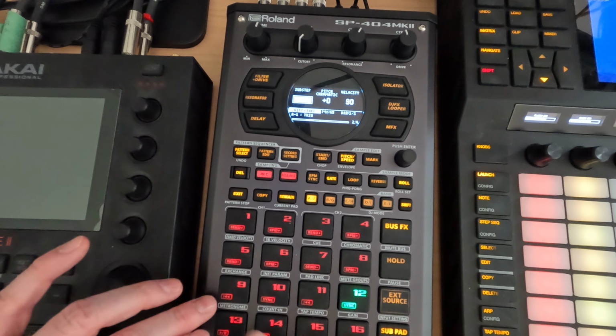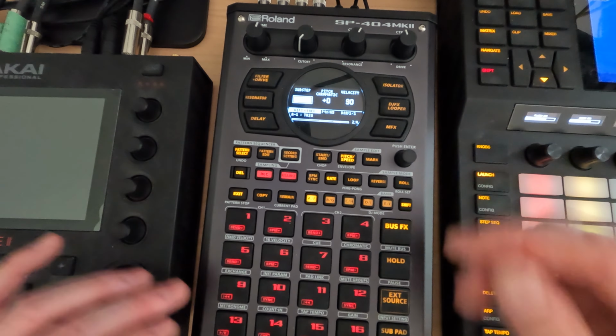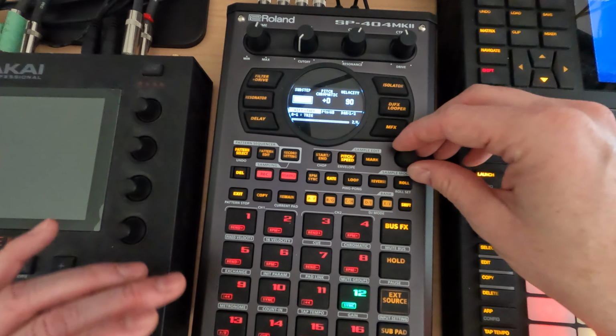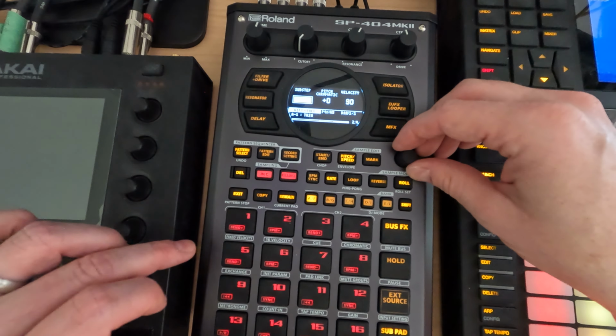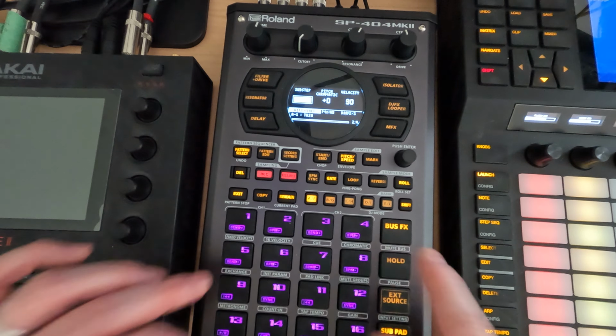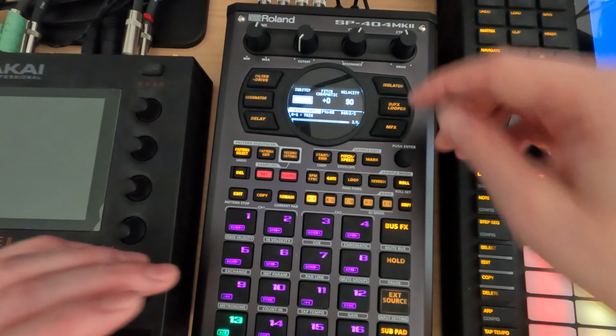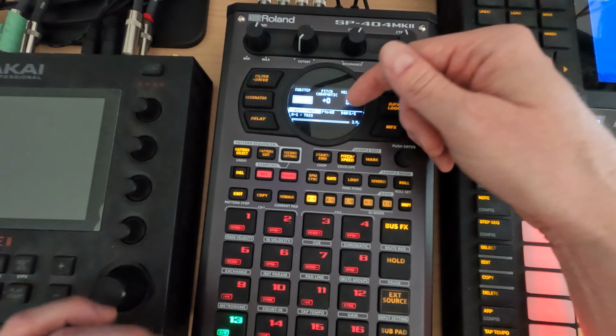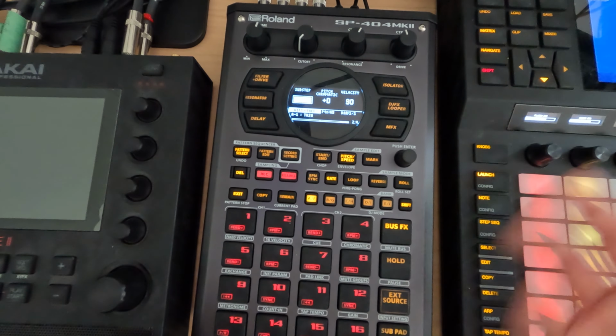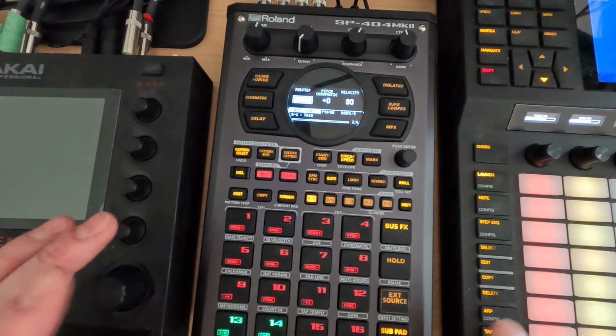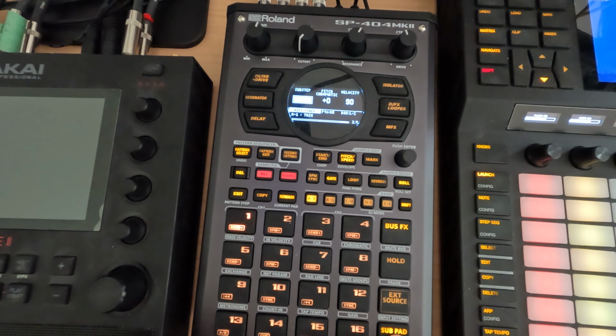The first thing to note is this green LED going across is showing us where we are in the timeline. If you want to switch to the other bar, we're on bar 1 right now, you just rotate the value knob and you will switch between whatever bars you're in. So you can see it says bar 2 of 2. Now we're back to bar 1 of 2 because I just switched it. First thing you want to know is you want to hold sub pad down, and you can then preview any pads that you've got.